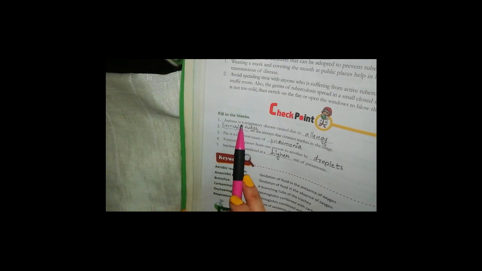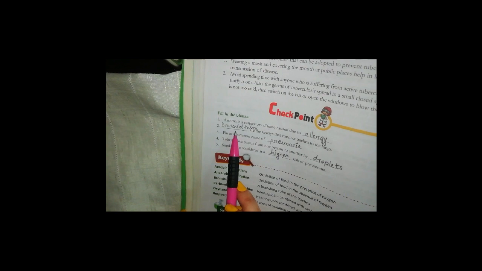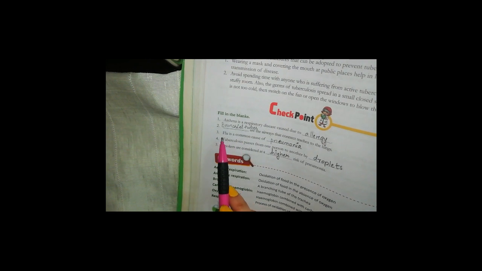Okay, number 1, asthma is a respiratory disease caused due to allergy. Then the next one, bronchial tubes are the airways that connect trachea to the lungs. B-R-O-N-C-H-I-A-L, bronchial, T-U-B-E-S, bronchial tubes. The third one, flu is a common cause of pneumonia. P-N-E-U-M-O-N-I-A, pneumonia. Then number 4, tuberculosis passes from one person to another by droplets. D-R-O-P-L-E-T-S, droplets. Number 5, smokers are considered at a higher risk of pneumonia.